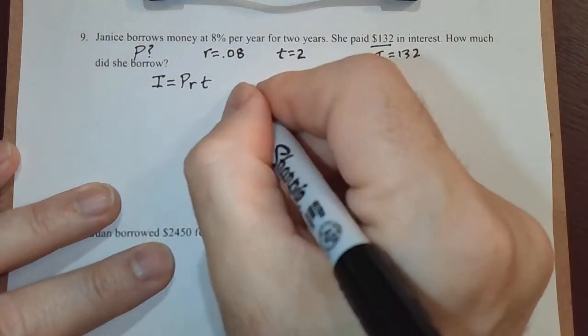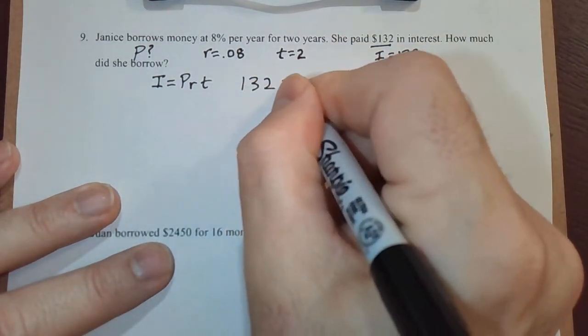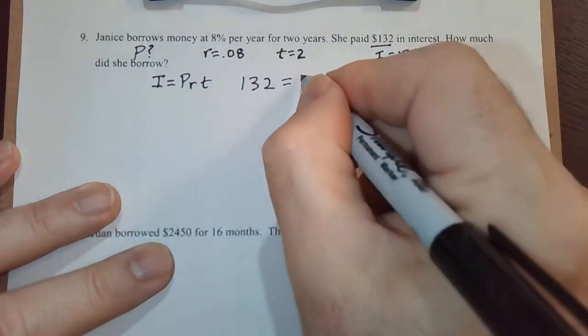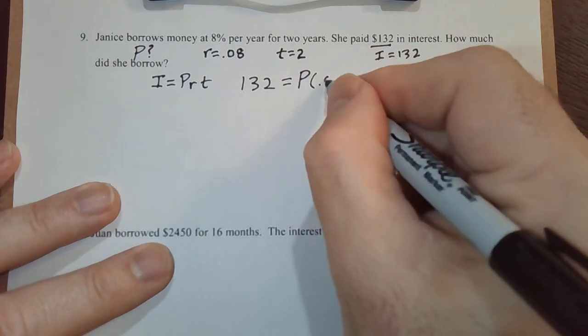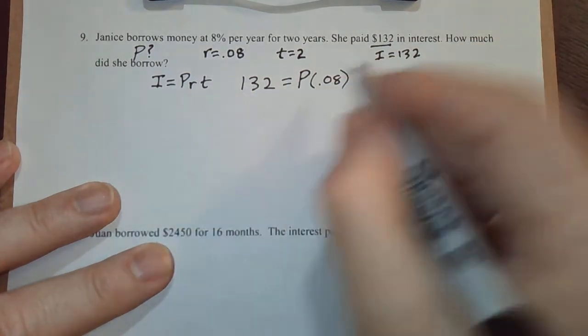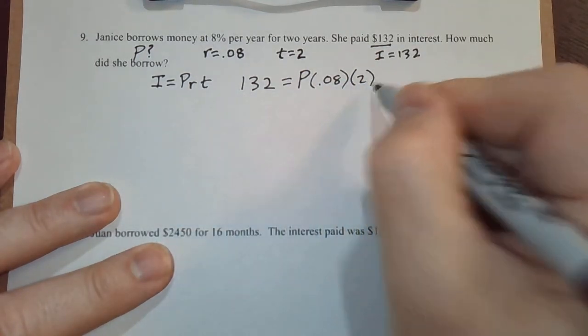I is 132 equals capital P, which we don't know, times R, which is 0.08, times T, which is 2.